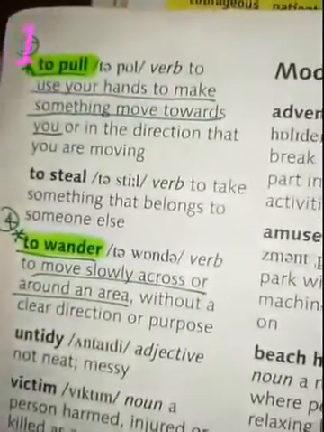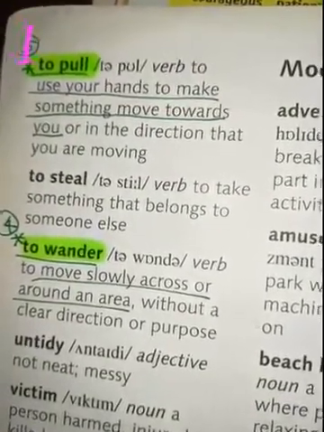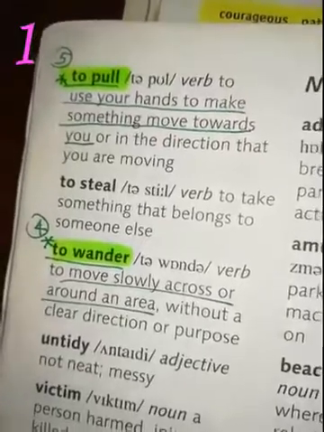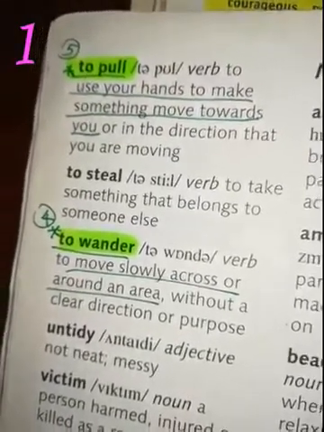Move to the next page. To pull means use your hands to make something move towards you. To wander, to move slowly across or around an area. Now, listen again and check your guesses in the activity book.